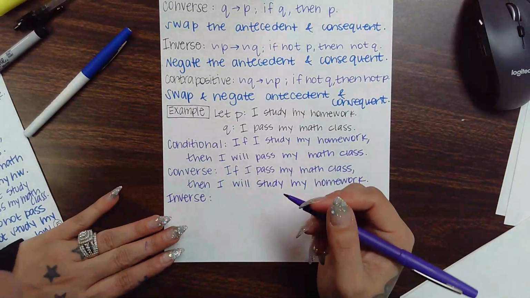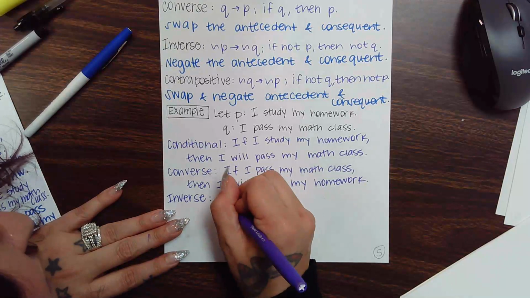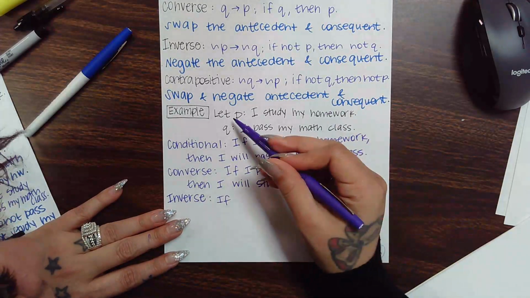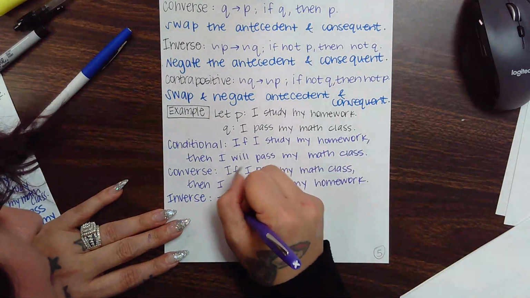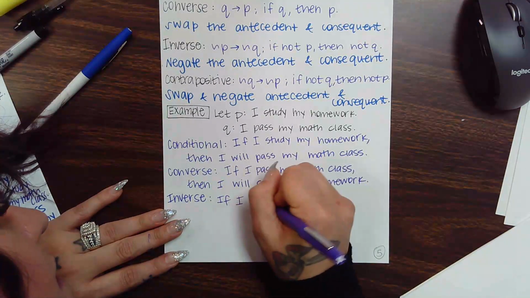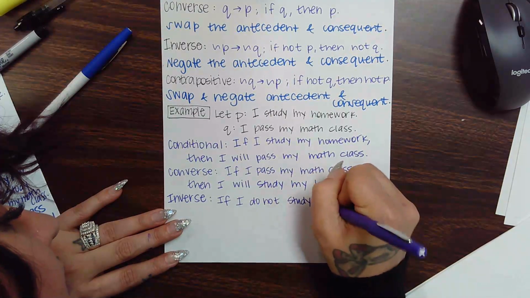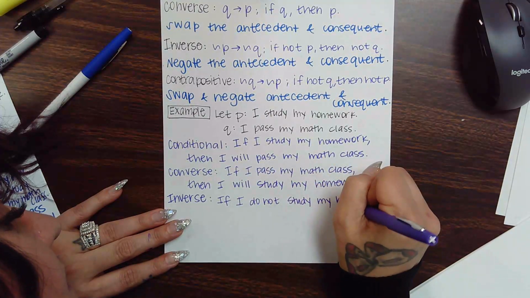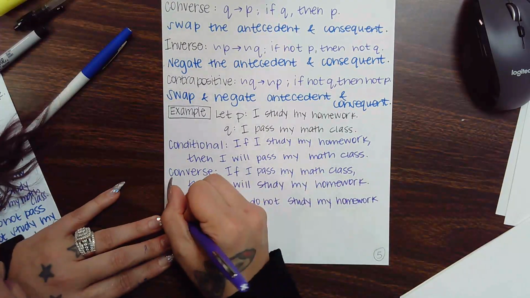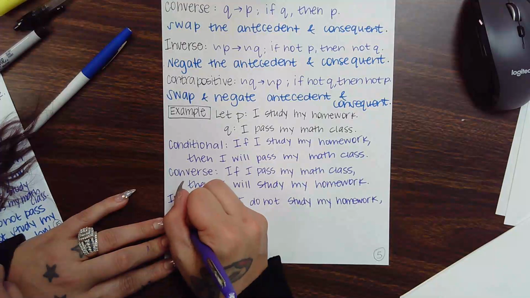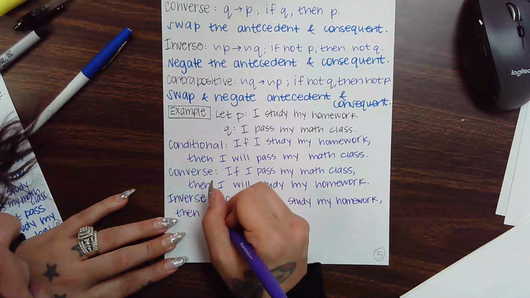So if not P, then not Q. If I do not study my homework, then I will not pass my math class.